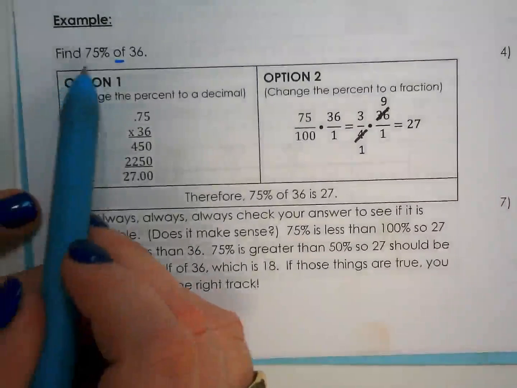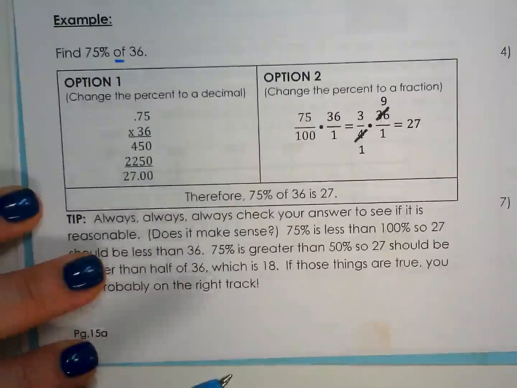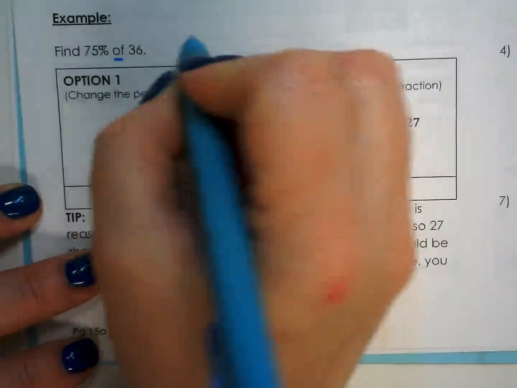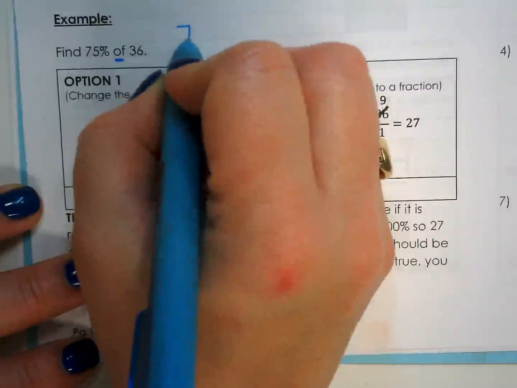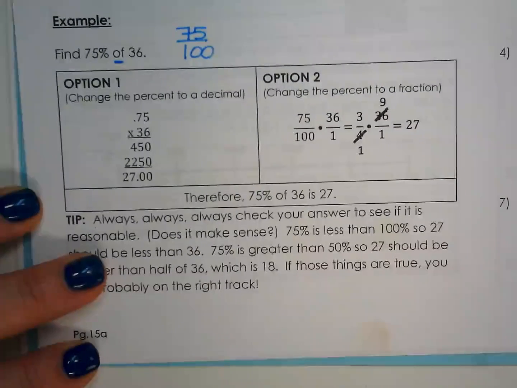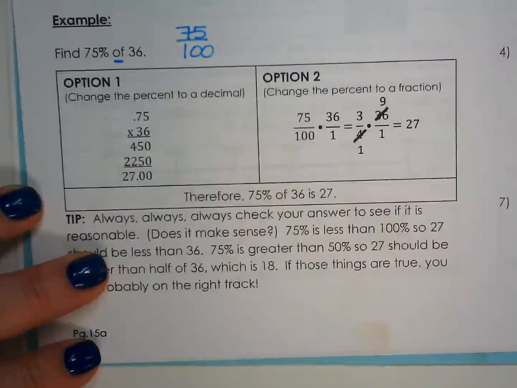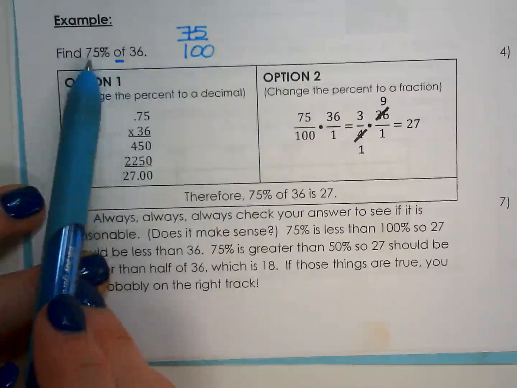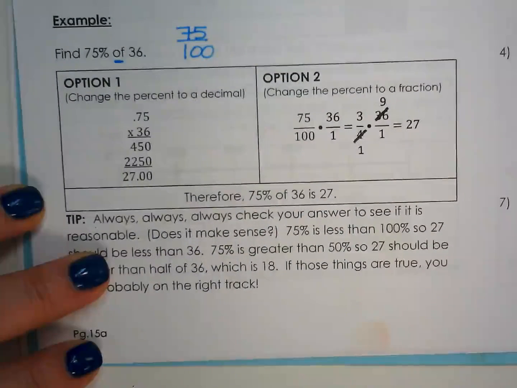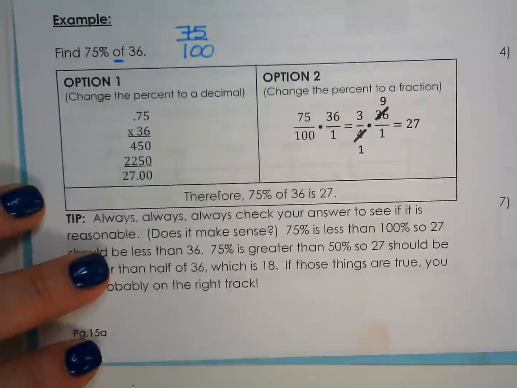If we have 75%, and a percent is out of 100, guess how we turn it into a fraction? If every percentage is out of 100, then to turn it into a fraction, we literally put it over 100. It says I would have 75 out of every 100.